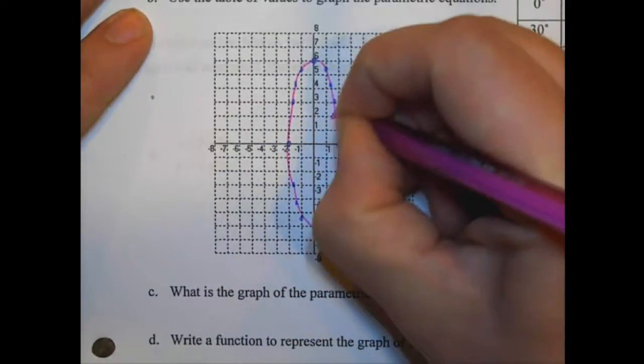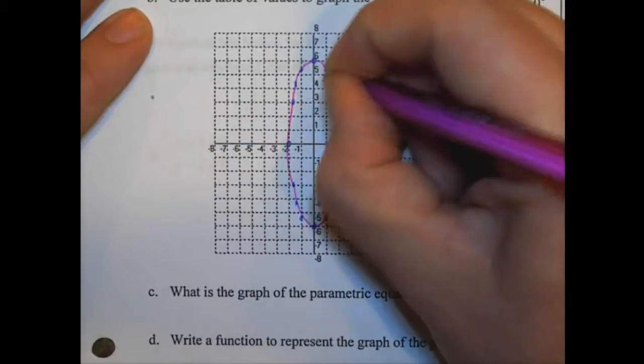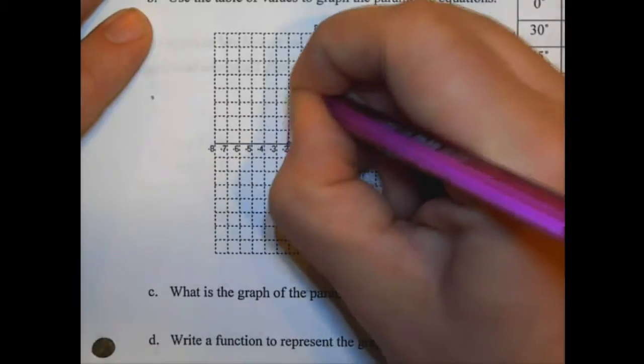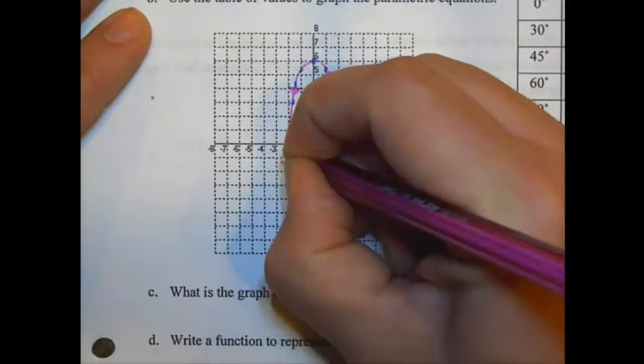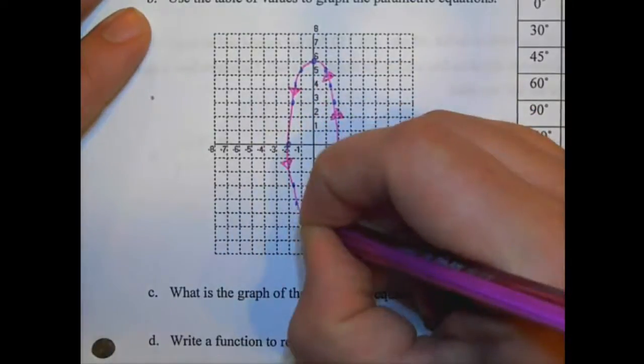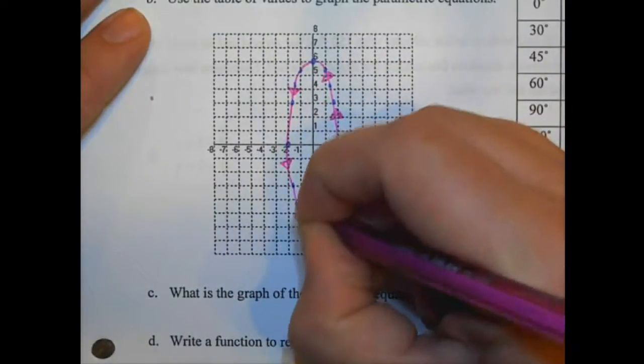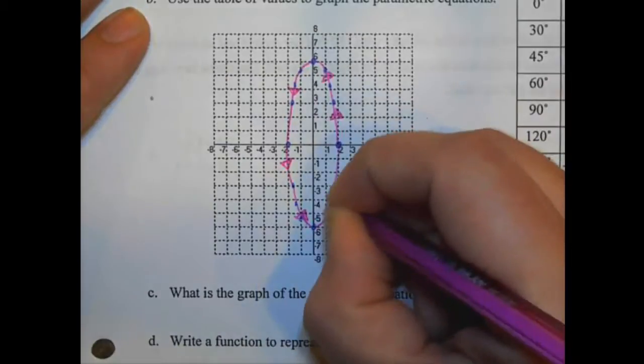So again, show me the direction with some arrows. Beautiful arrows, so pretty. Pretty like bows. Oh yes, I like bows.